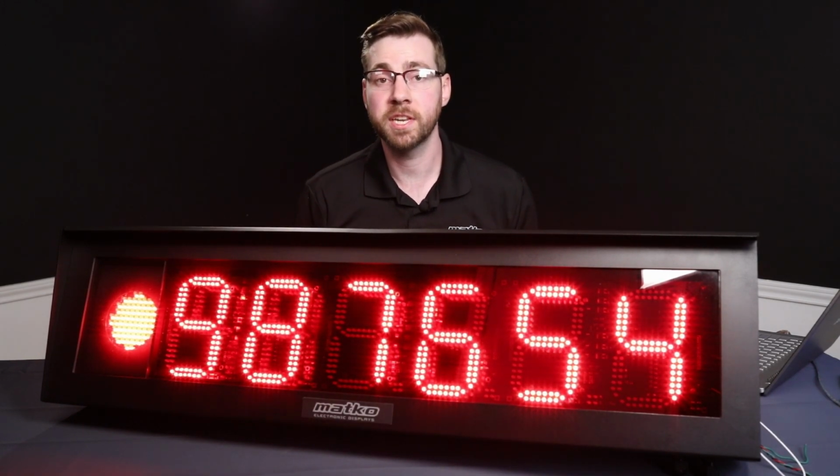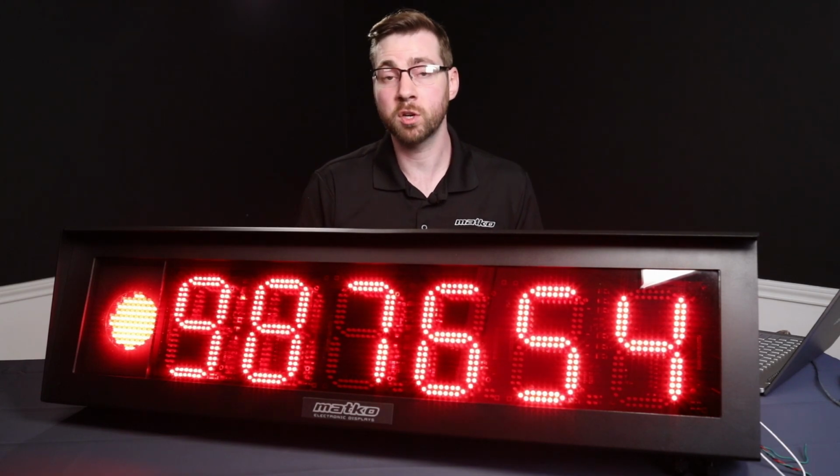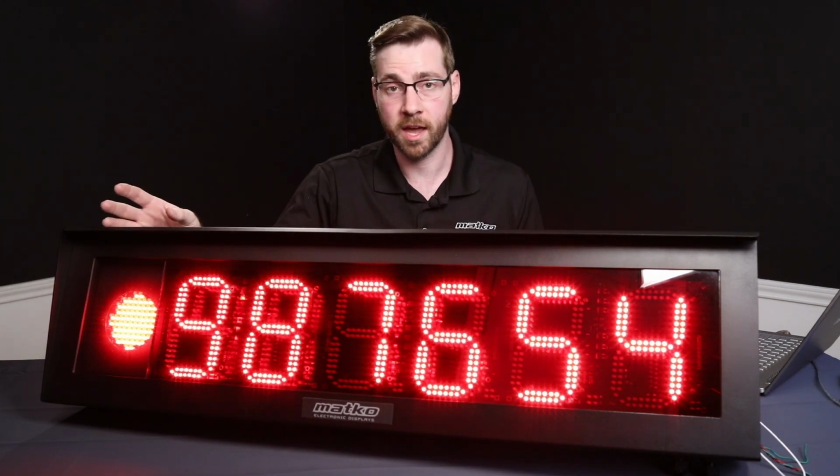For a demonstration today, I'm going to use the character capital G to control the green light and capital R to control the red light.